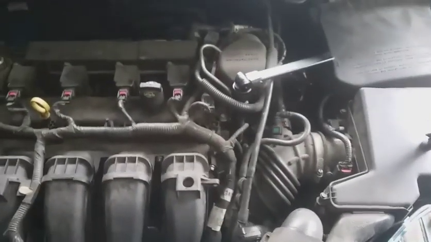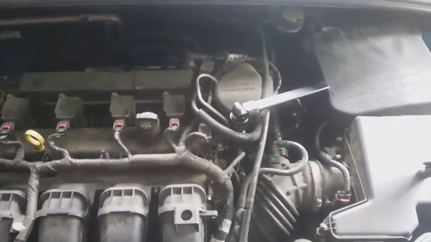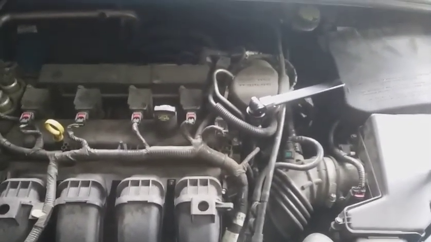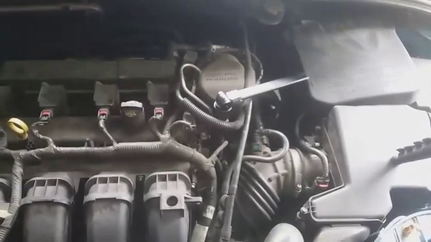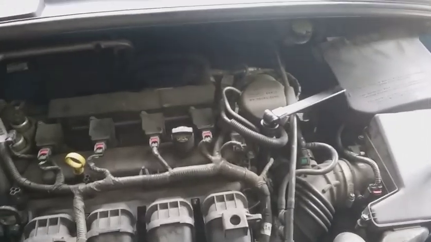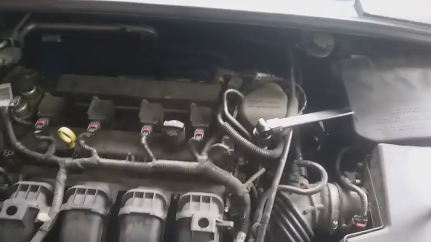So while that's doing its thing, I will just give you a brief summary about what I checked originally. The car did have rich codes. It did have a purge valve code come up, but once I looked at the PID data, everything was fine. The car would run perfectly fine, but this is stationary.